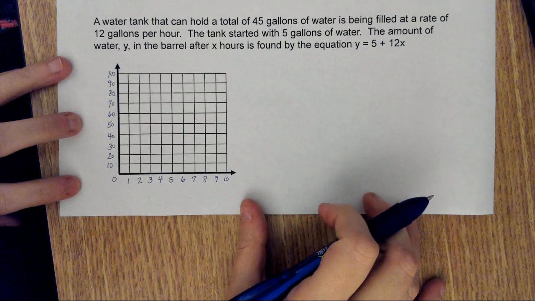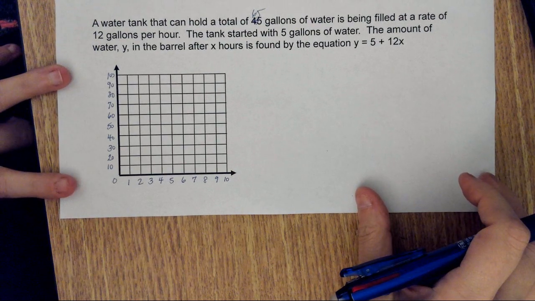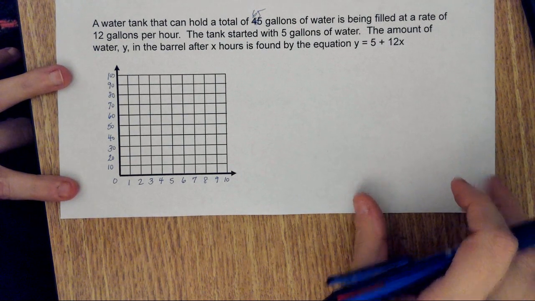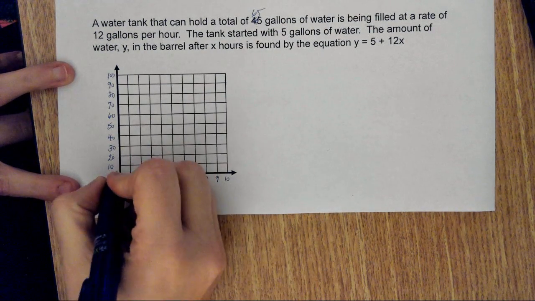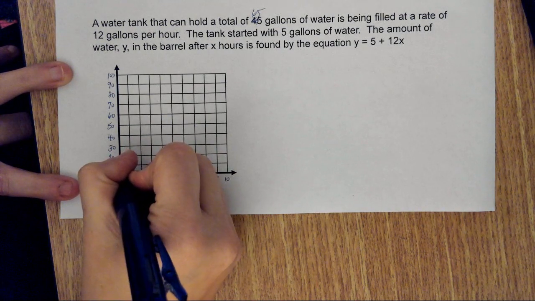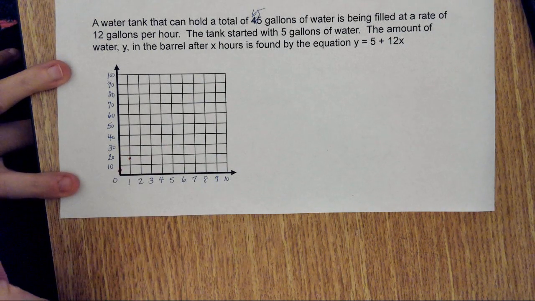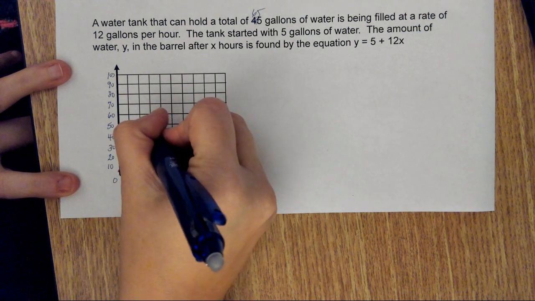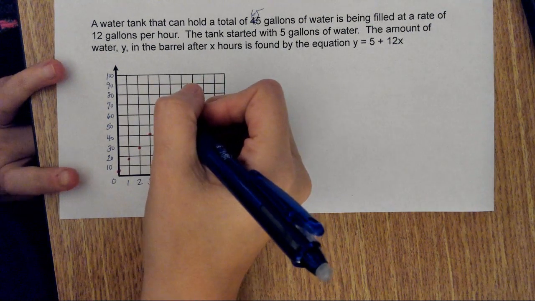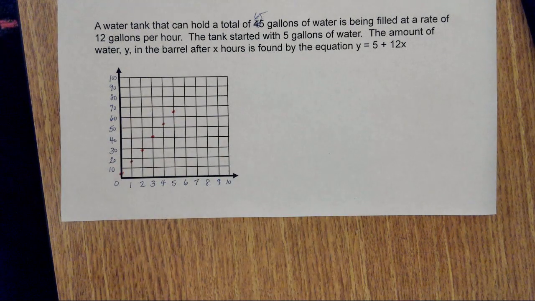So let's take a look at this. A water tank that can hold 65 gallons of water is being filled at a rate of 12 gallons per hour. The tank started with 5 gallons of water. The amount of water in the barrel after x hours is found by the equation 5 plus 12x. Now, this is the exact same data as the one that we just did, okay? So at 0, it started with 5 gallons, and then after an hour, it had 17 gallons in it, after another hour, it had 29, then 41, then 53, and then after another hour, it had 65. And the tank can only hold 65 gallons, so I stop right there.